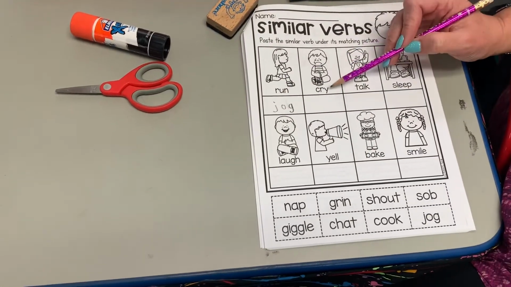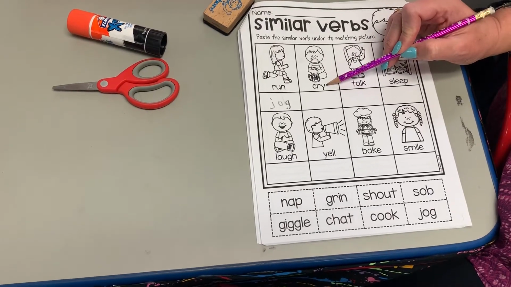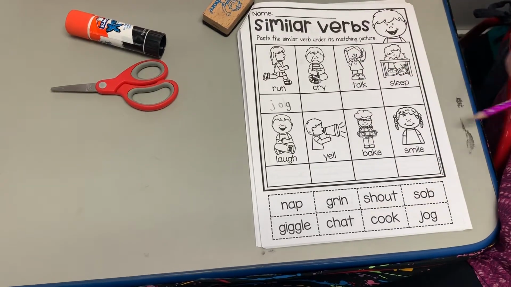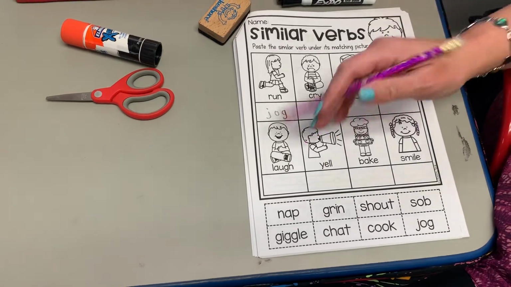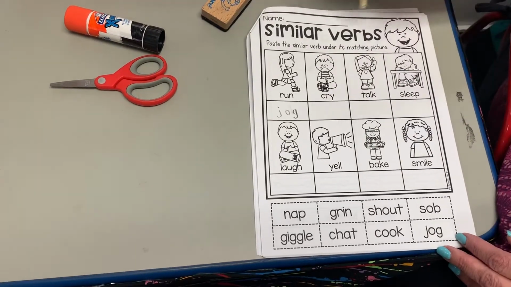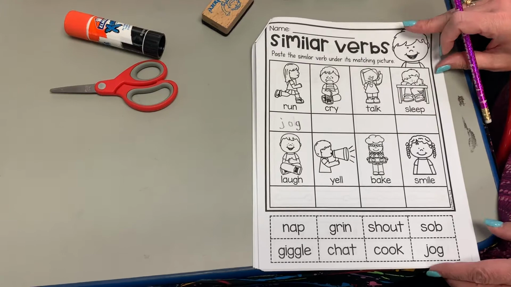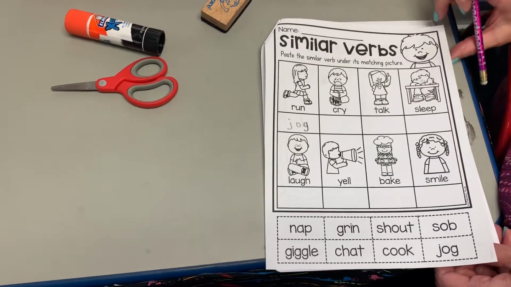So you'll do the same thing with this one. Cry. What's another word that's down here that's the same as cry? And you'll fill in or cut out and glue, however you'd like to do that. So similar verbs, because sometimes words are different words, but they mean the same thing. And then we're going to move to the next page.